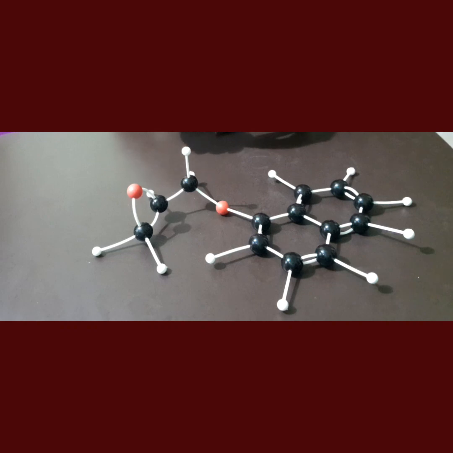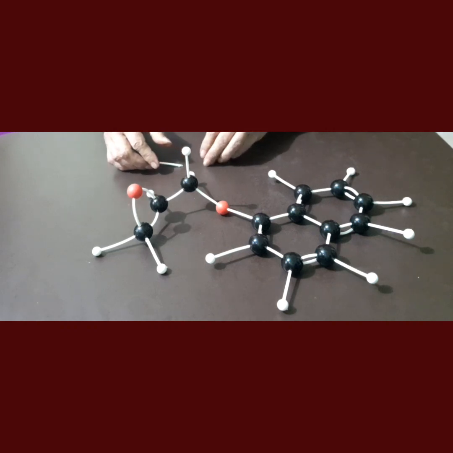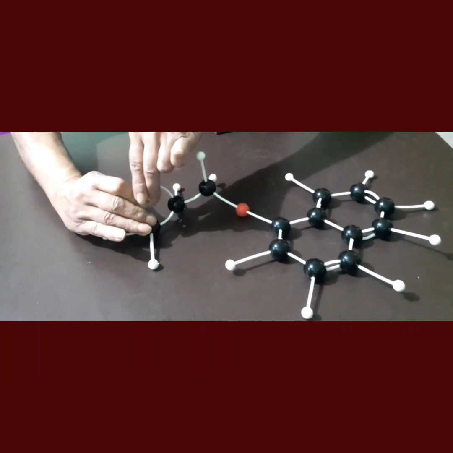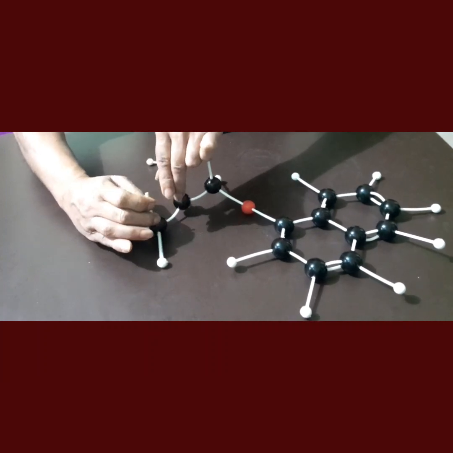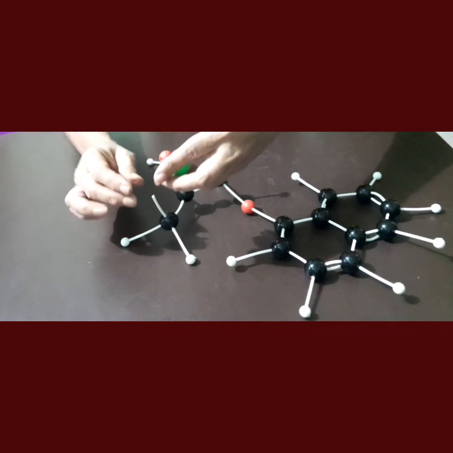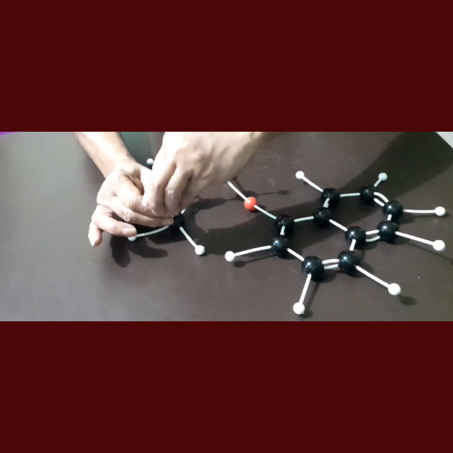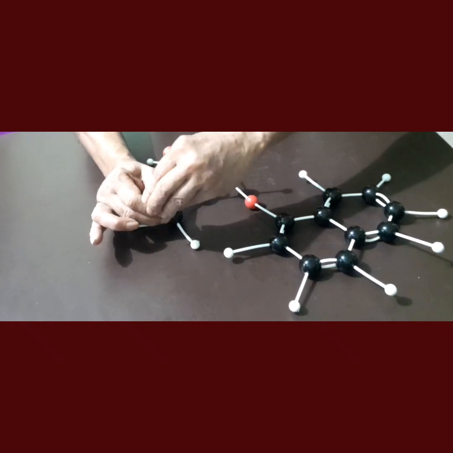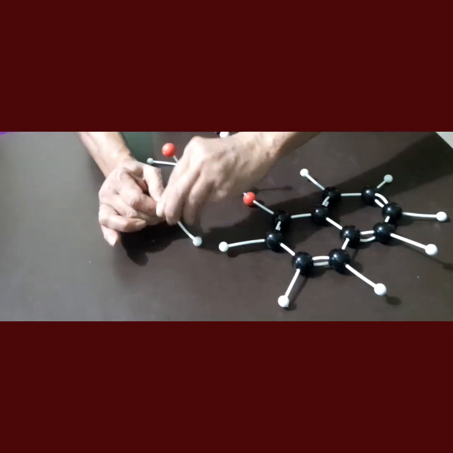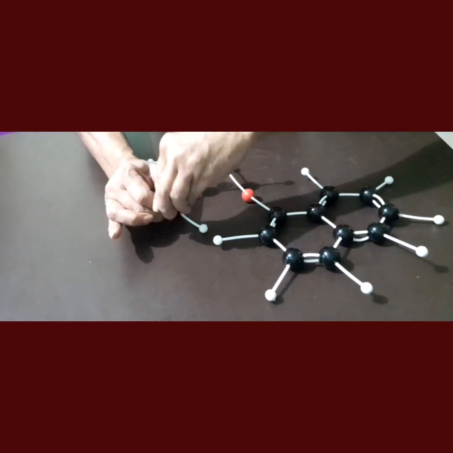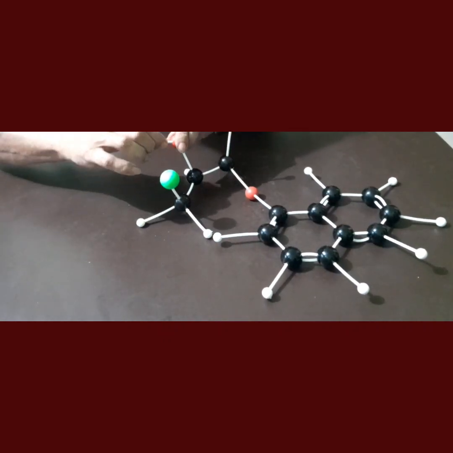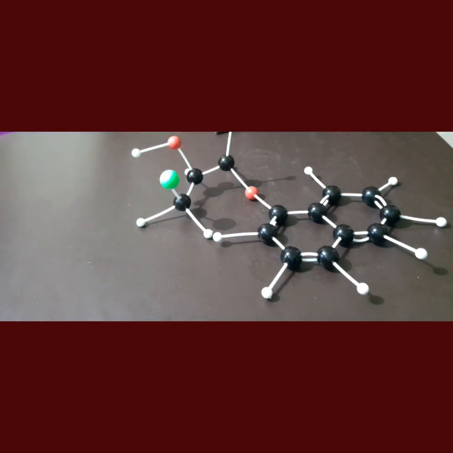So what happens is this ring opens up, and Cl comes in here, Cl gets in there, and this H over here forms OH.